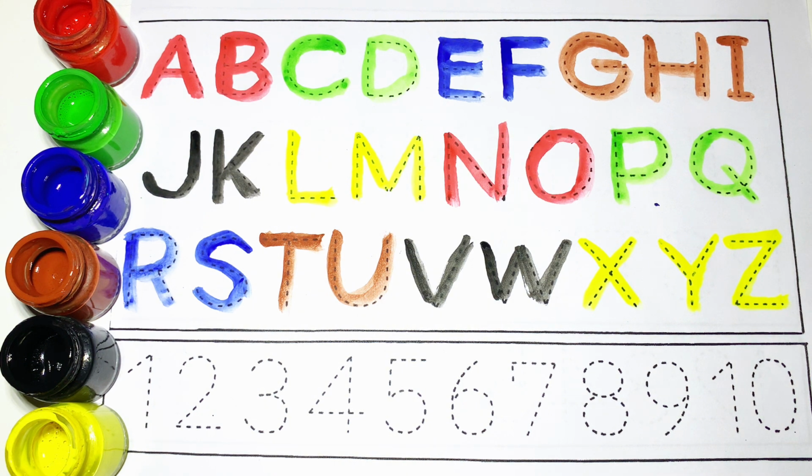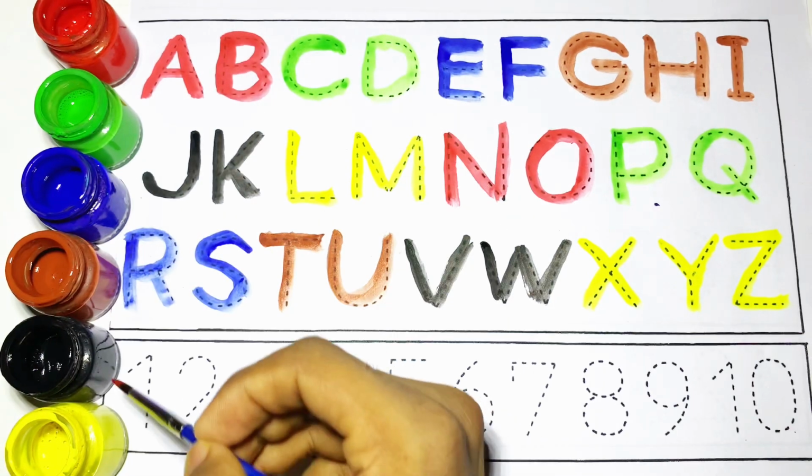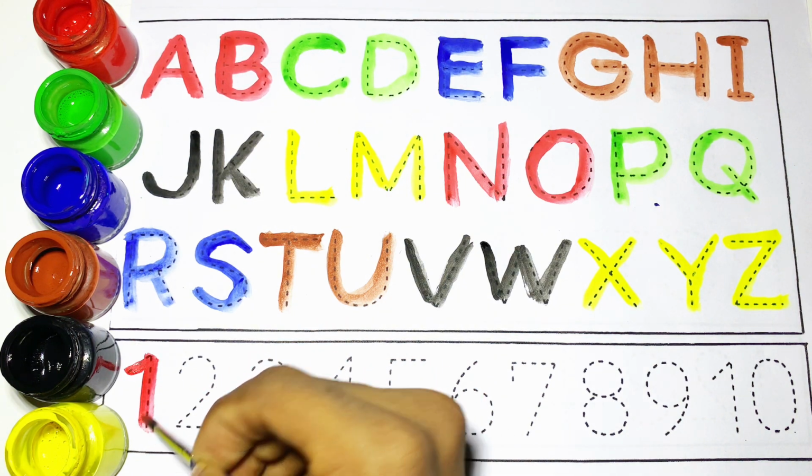Kids, now numbers. And first draw 1. The numbers of 1. And use red color. O N E, 1.